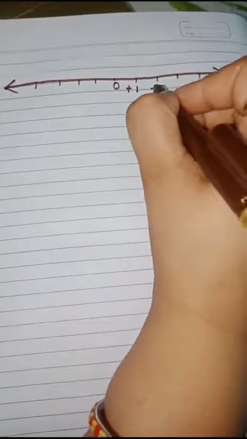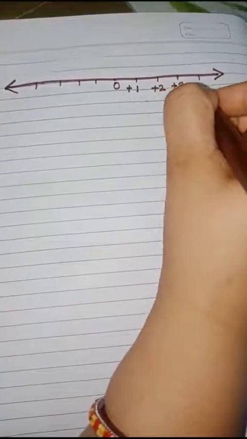Now consider this number line. On the right side we have positive integers, on the left hand side of 0 we have negative integers.